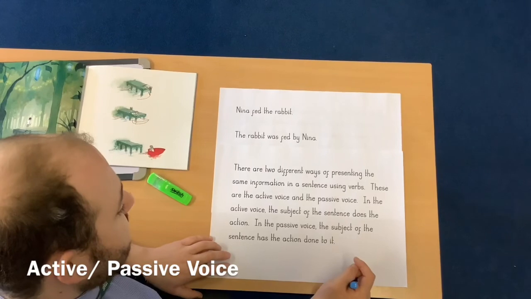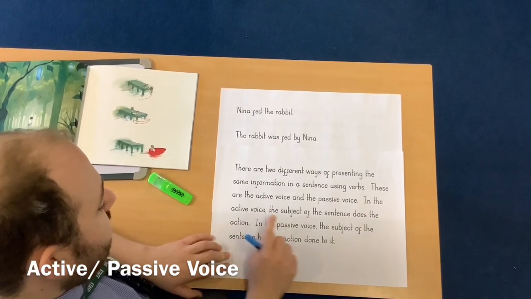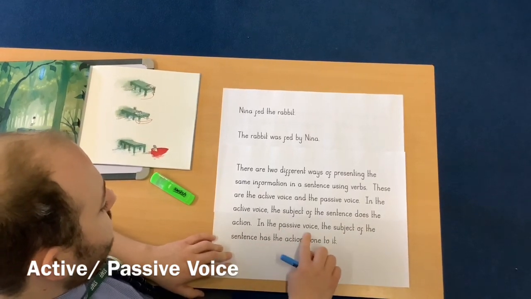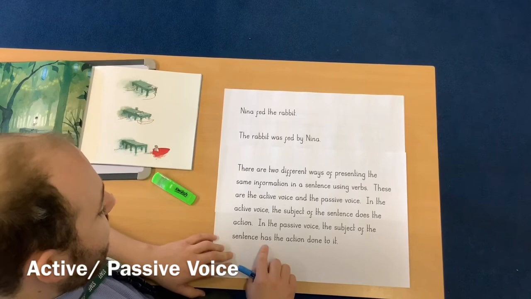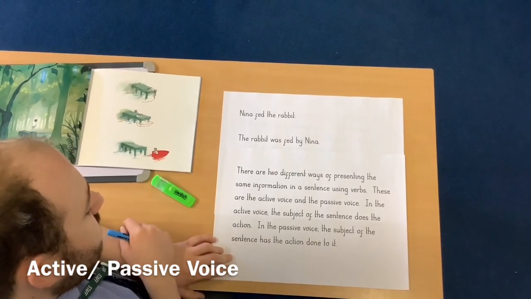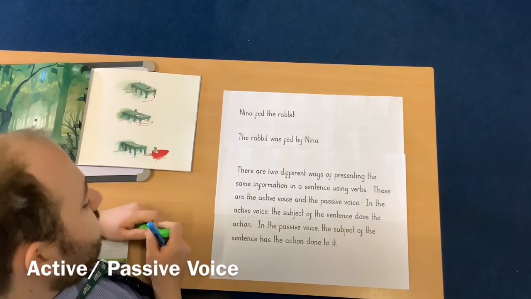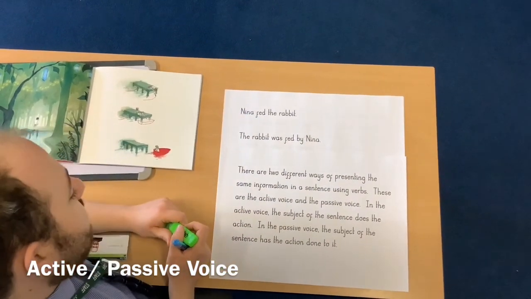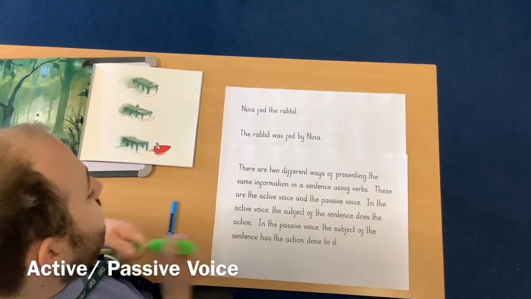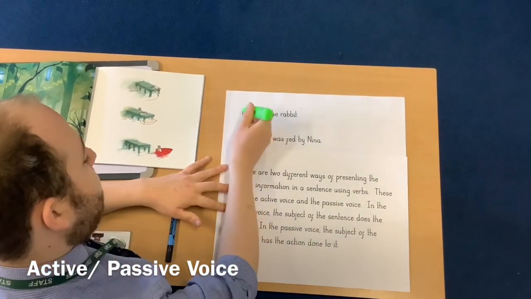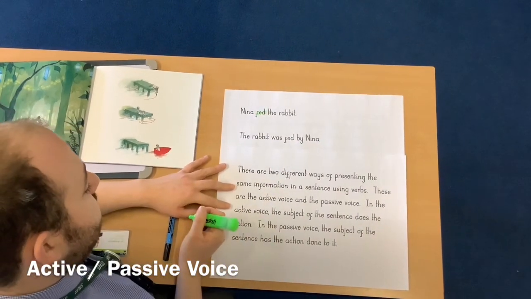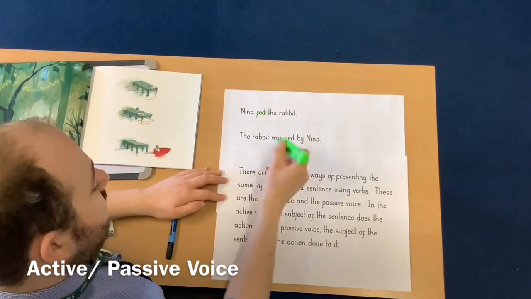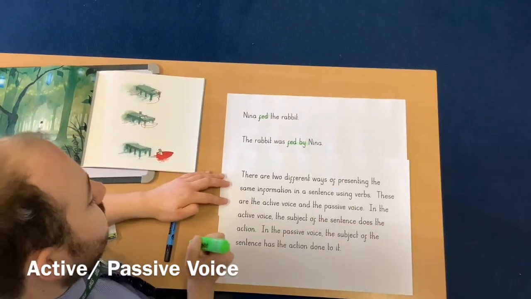Let's just remind ourselves. In the active voice, the subject of the sentence does the action. In the passive voice, the subject of the sentence has the action done to it. So, in our first sentence, Nina fed the rabbit, we can see that this is our active voice. Our passive voice is where we switch those around. So the rabbit was fed by Nina.